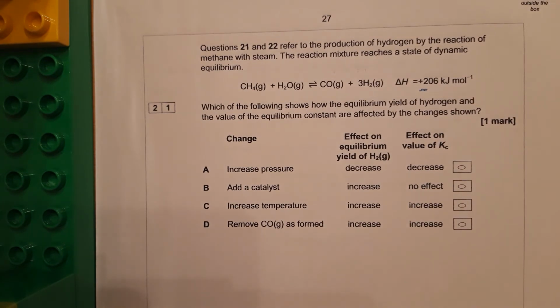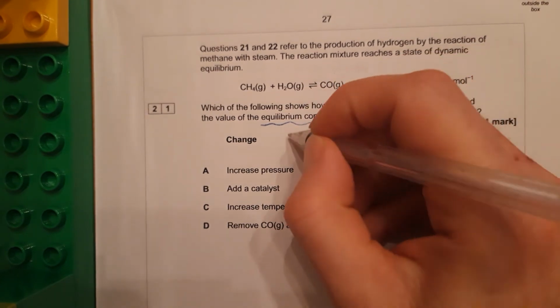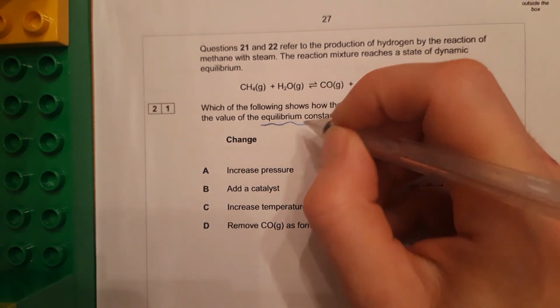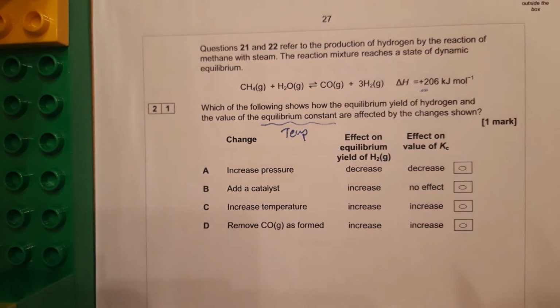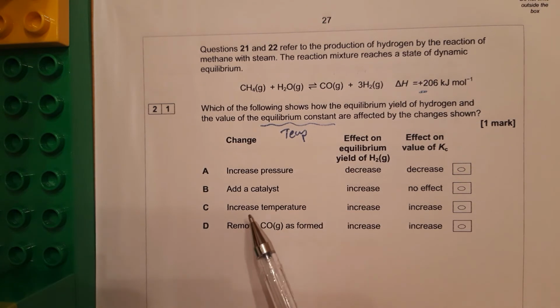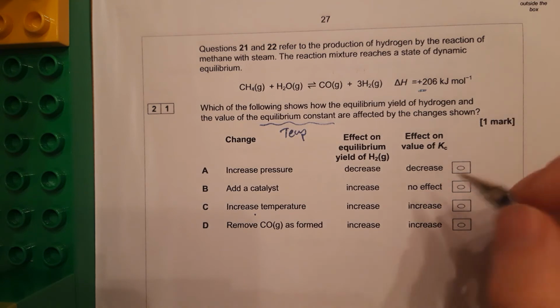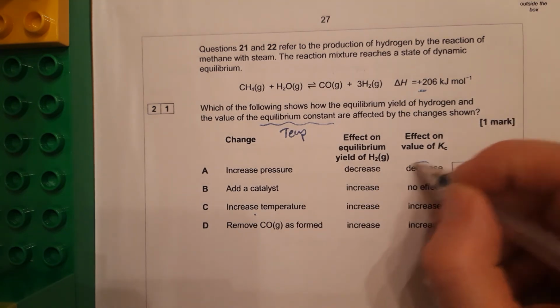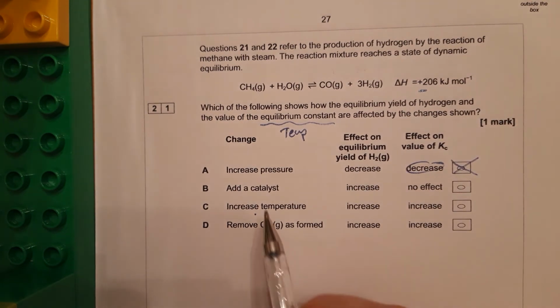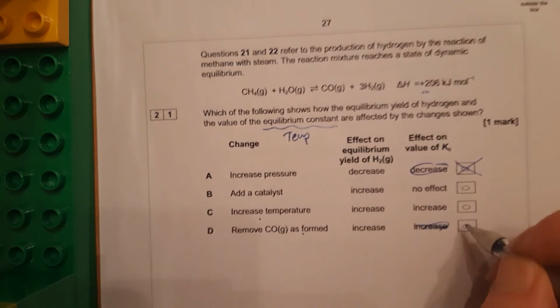Which of the following shows how the equilibrium yield of hydrogen and the value of the equilibrium constant are affected by the changes shown? First thing to note then, the only thing that changes the equilibrium constant is temperature. That's a real thing that they try and catch you out on. So any other one that says it will change the equilibrium constant is not true. Pressure does not have any effect on Kc, so it's not that one.